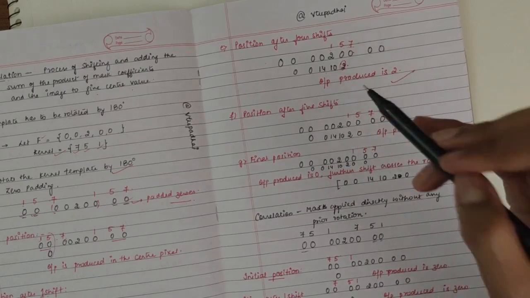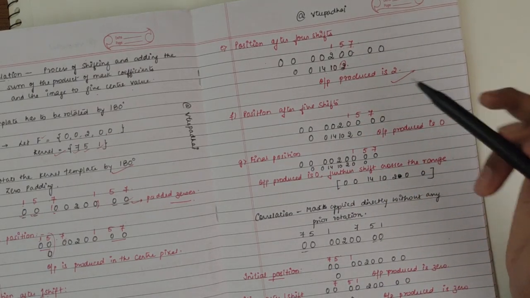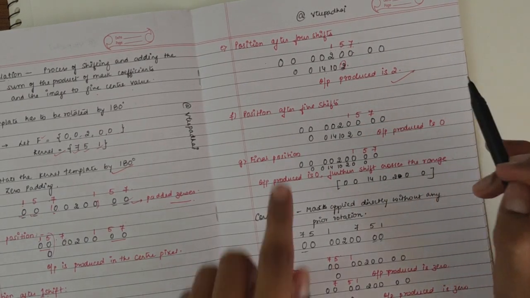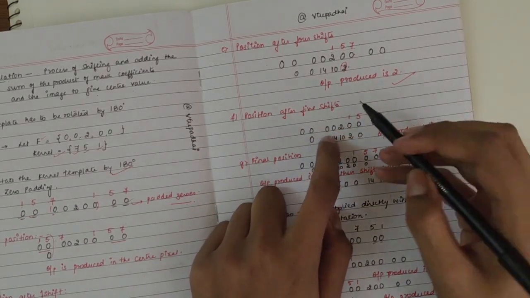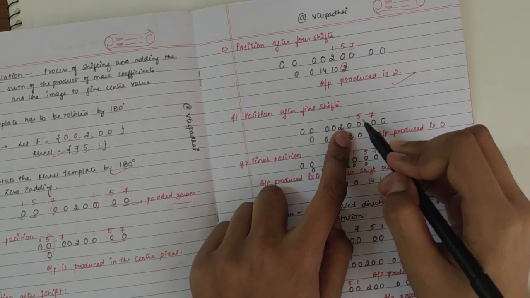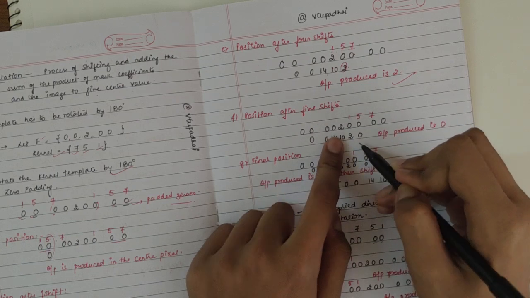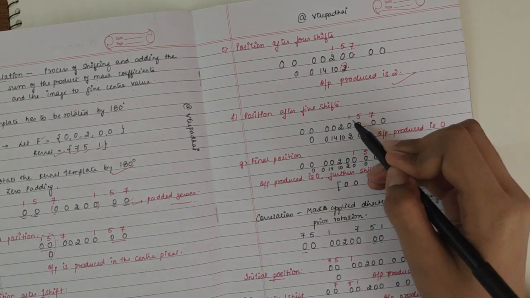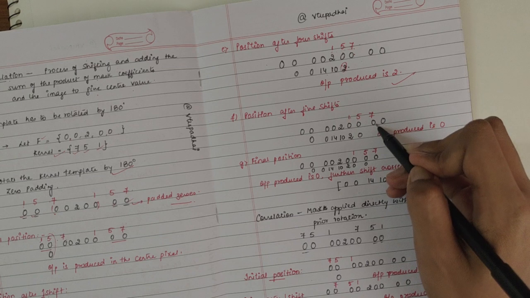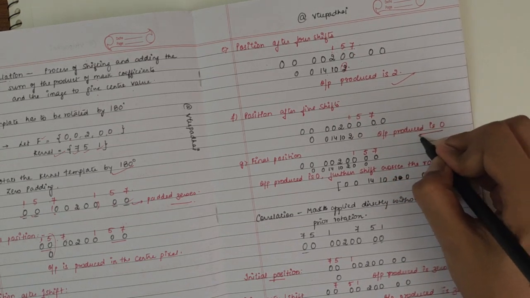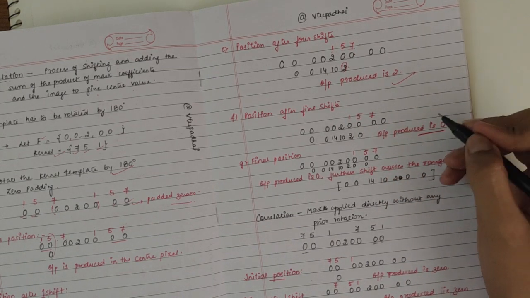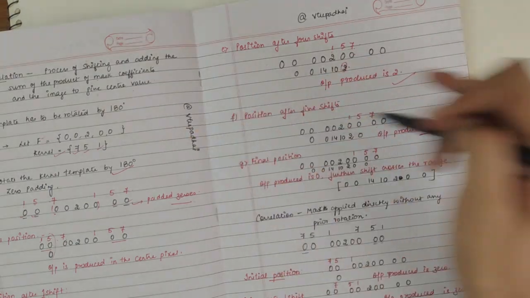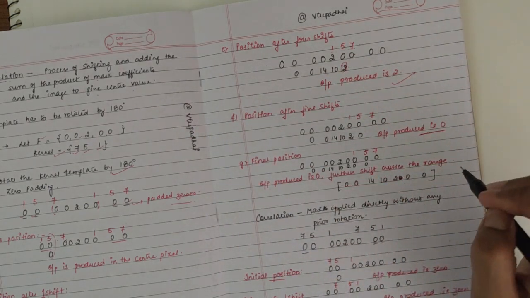Now position after the next shift. You have to keep on performing the shift until you reach the zero padding end. Now again, in 5 shifts, what will happen? Let's see. Again slide the kernel 1 5 7. This 2 was as it is. 1 into 0 is 0, 5 into 0 is 0, 7 into 0 is 0. That means output produced is 0, and if you shift further, it will cross my particular range. So here I should stop my iteration.